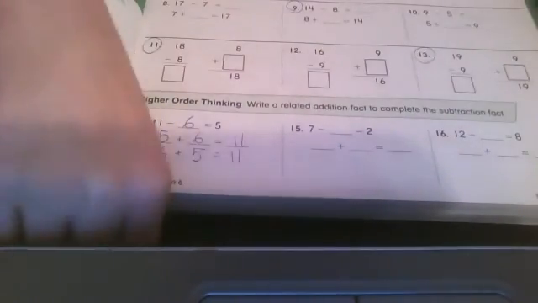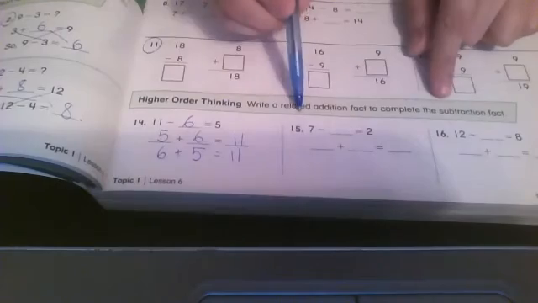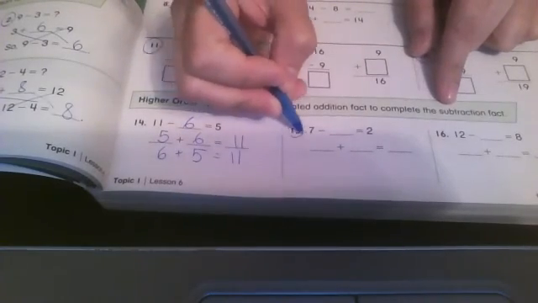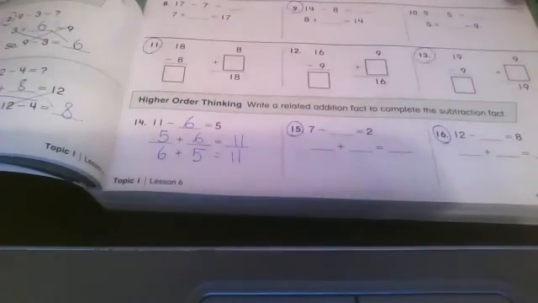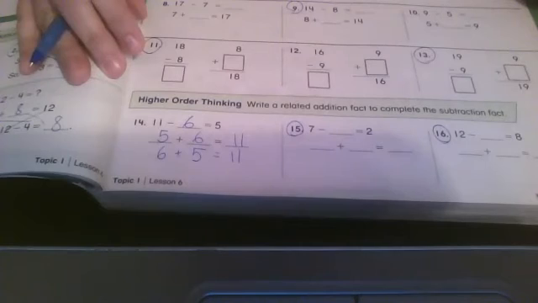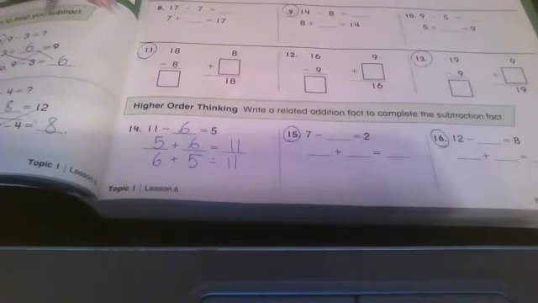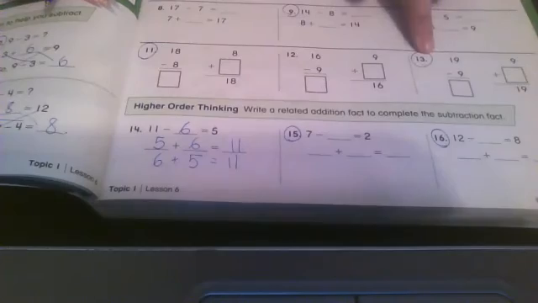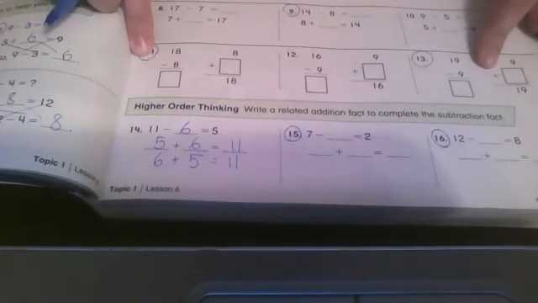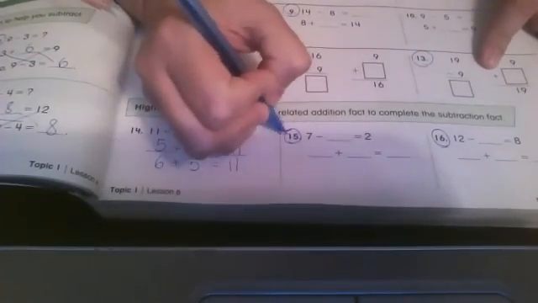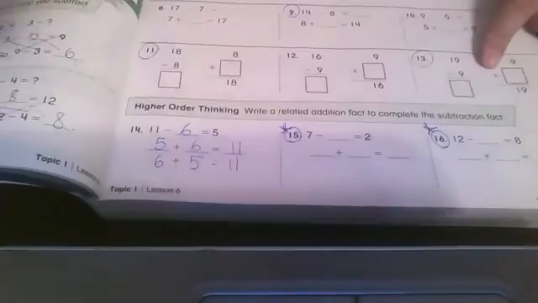Okay, guys. For a bonus challenge now, you can do 15 and 16 independently. Okay? All right. And if you need to go and circle the ones that you're going to be responsible for today, you can do that now. And then these are the bonus ones. Okay? All right, boys and girls.